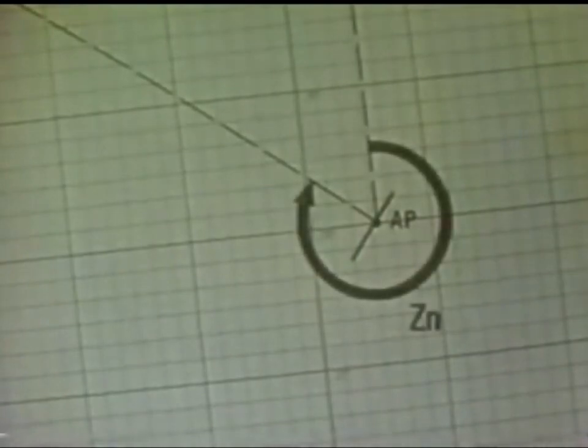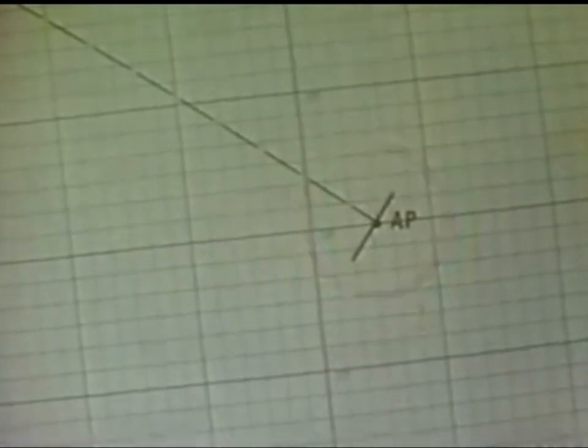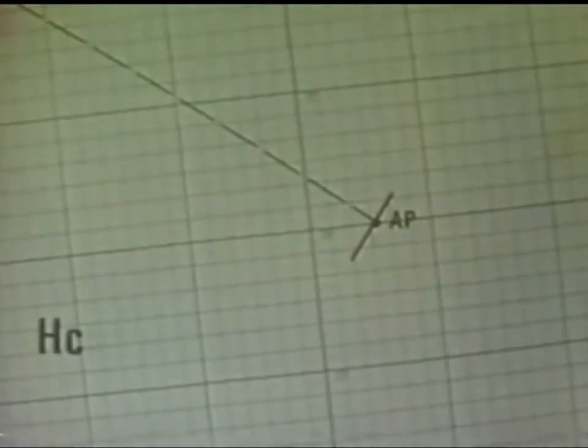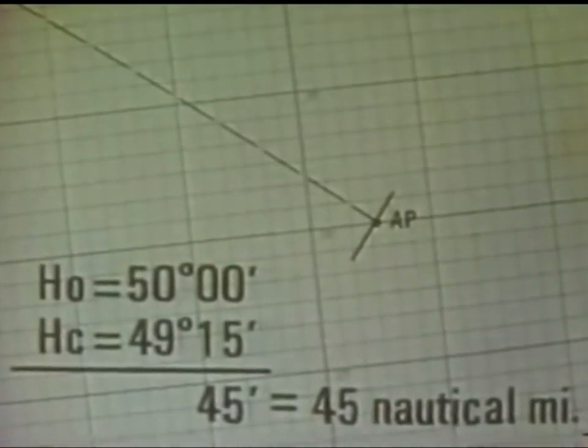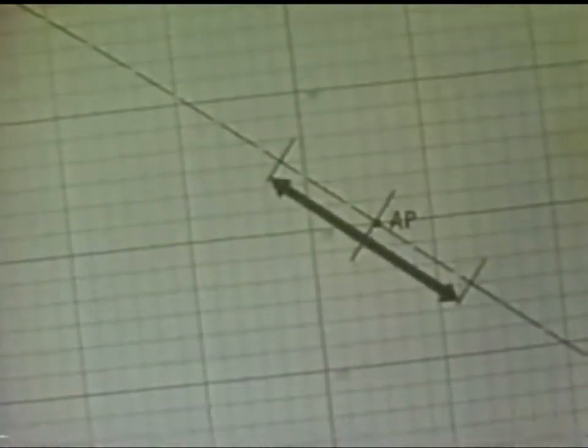With ZN, or true azimuth, you can now begin to locate your actual line of position. You know HC, the computed altitude of your assumed position. You also know HO, the corrected HS, or sighted altitude of your actual position. Suppose these are the actual figures. HO is 45 minutes of angle greater than HC, or, in other words, there are 45 nautical miles difference in radius between the circles of equal altitude, measured along the true azimuth line.